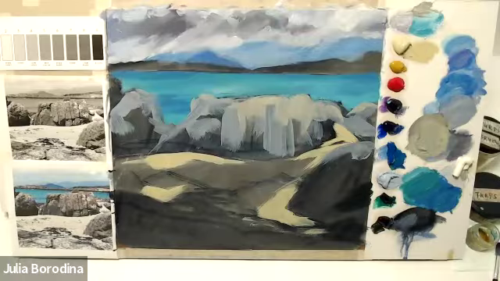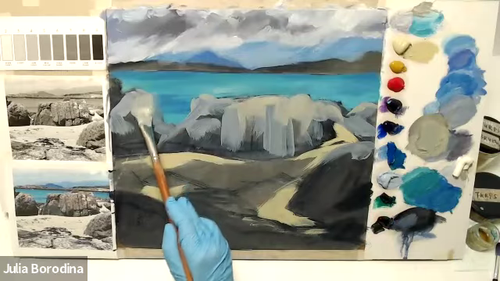Smaller strokes, wider strokes, building up that surface.